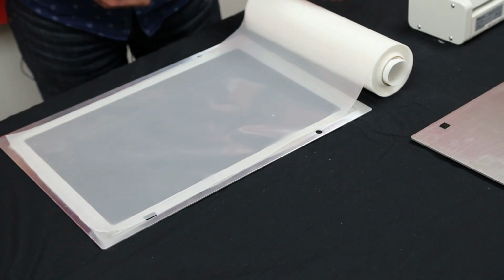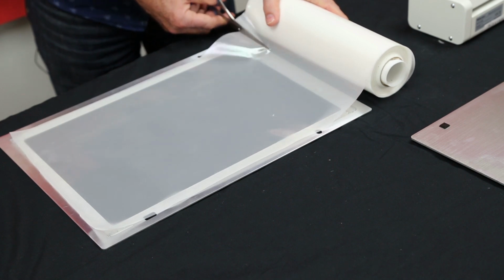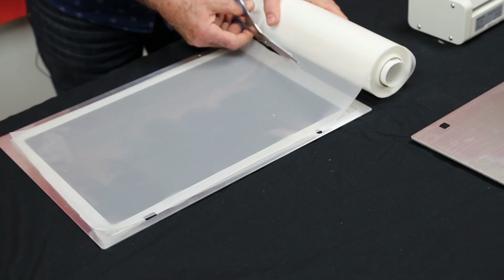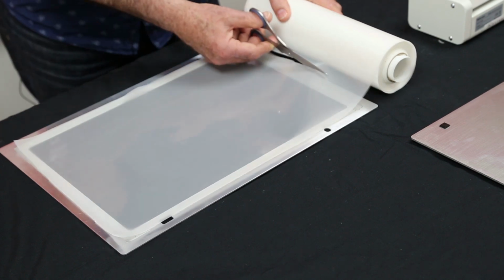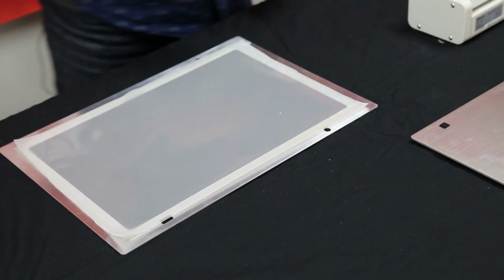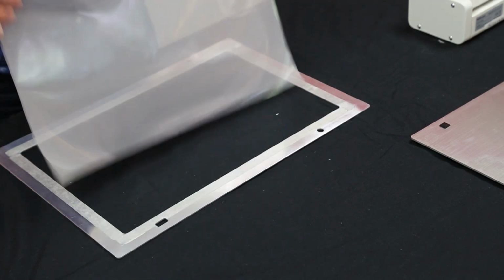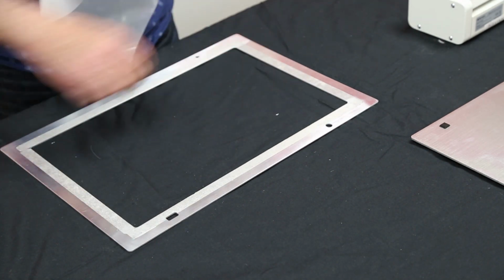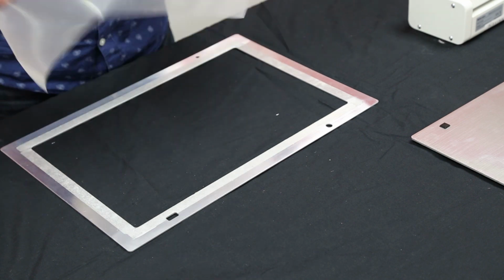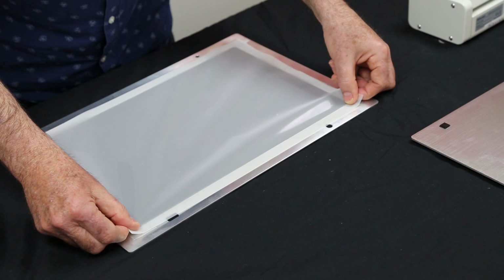There are three types of mesh that come with the system in 5 metre rolls. There's a 70 mesh, which is our coarsest mesh. That would go with a lot of fabric designs and printing. Our 120 mesh, which I'm going to be using today, and our 200 mesh for our really fine detailed work. So what I'll do now is place the mesh down onto our pre-taped sticky frame. The shiny side faces the sticky tape.